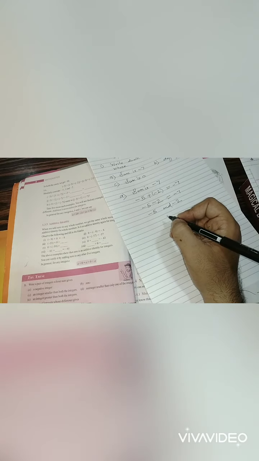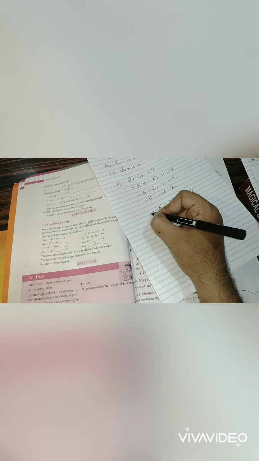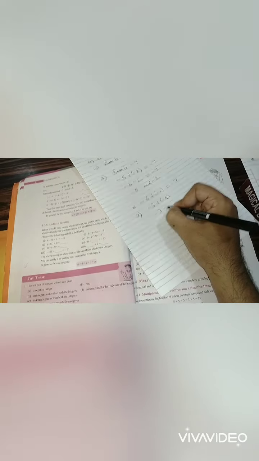So here we got minus 5 and minus 2. Again you can have many pairs. For example, you can have -6 plus -1, so you get again -7. Like this way you can write. Third one is again you can have -3 plus -4. So -3 minus 4 is equal to -7. So you can have various values whose sum is -7.